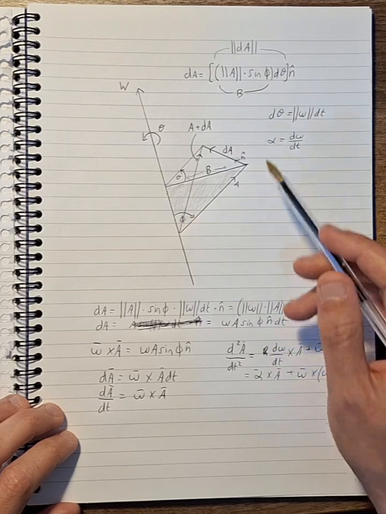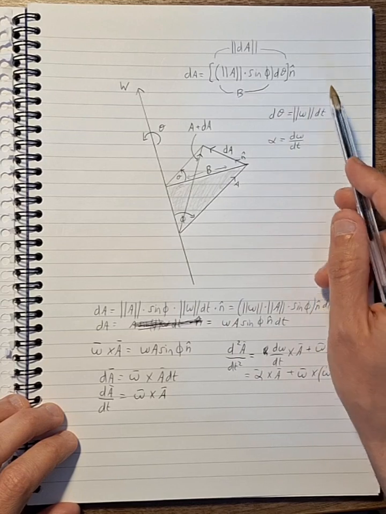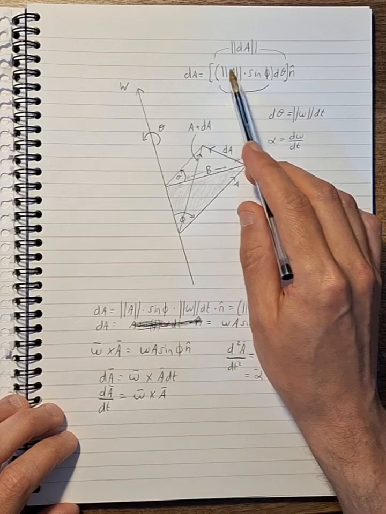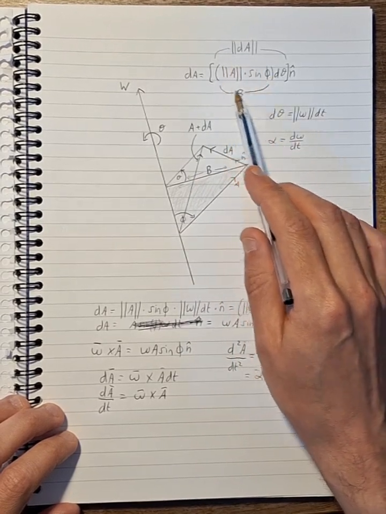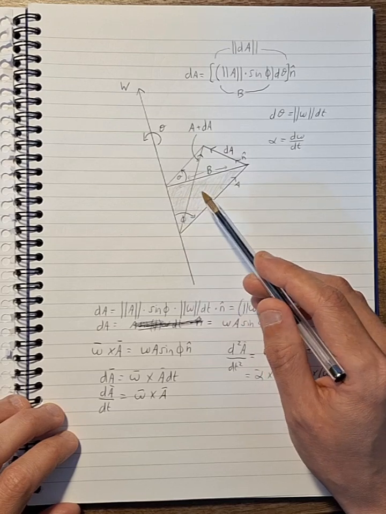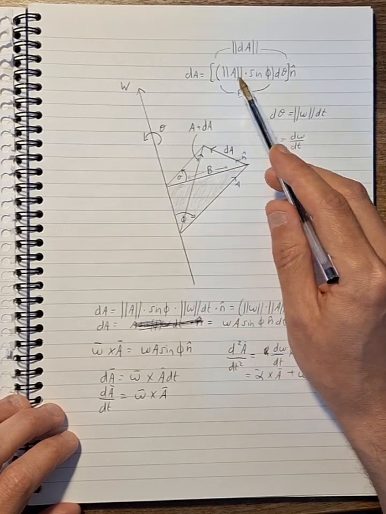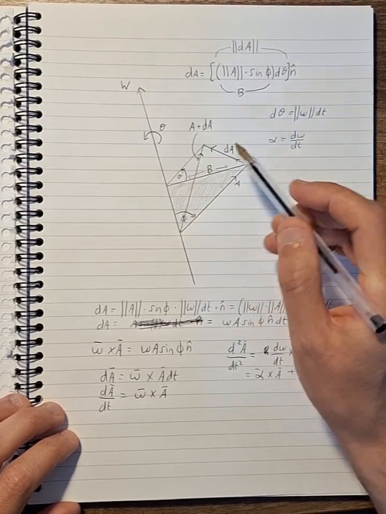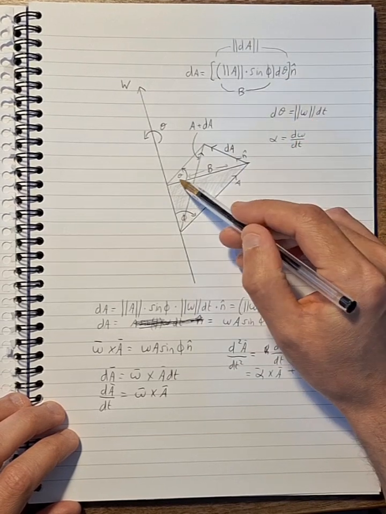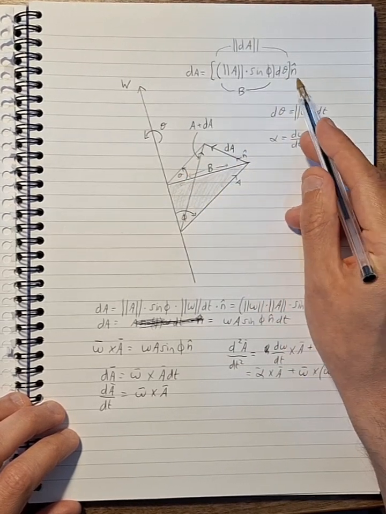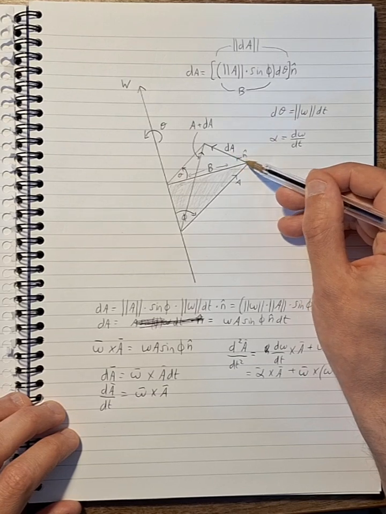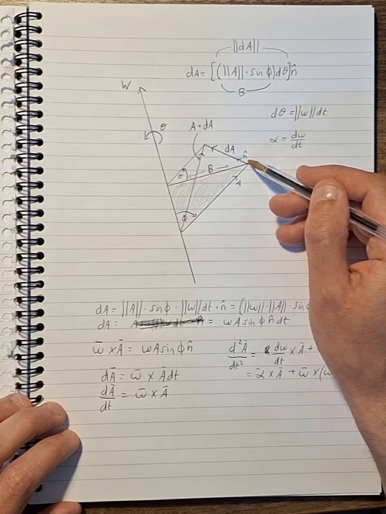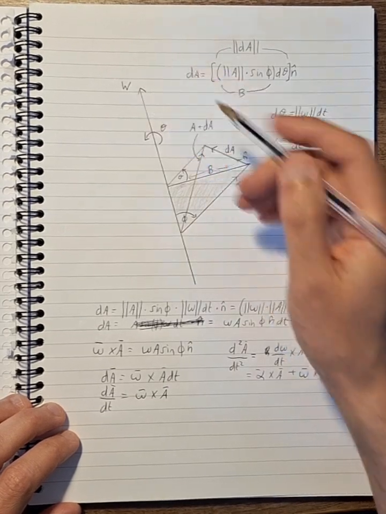In the book it gives this equation here, and I'm going to go over these equations. This line here, B, is actually this section here because sine equals opposite over the hypotenuse. So that's the magnitude of A times the sine of phi, times the angle here, and then multiplied by n, and n is also in this direction, going out of the page.